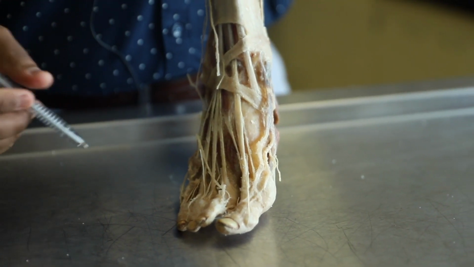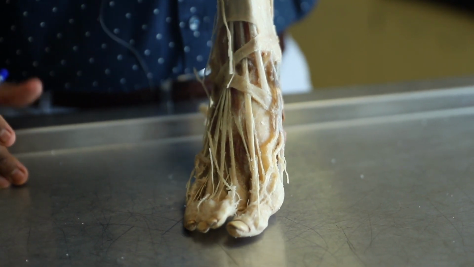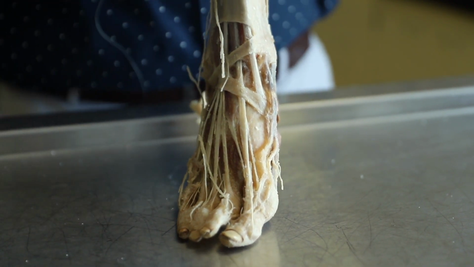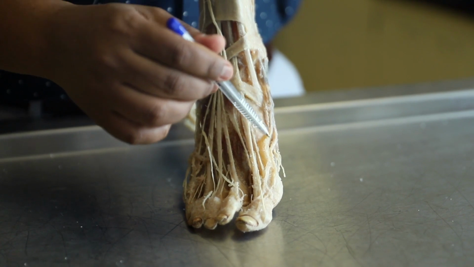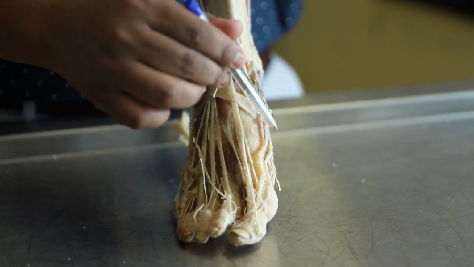Okay, about the veins, due to the direction of the blood flow, we are going to start distally and go proximally. So the veins start from the dorsal venous arch on the dorsum of the foot.